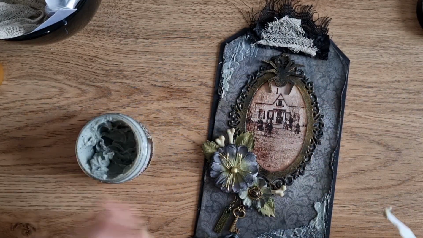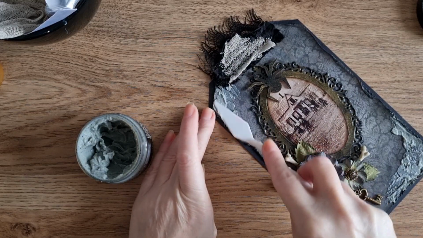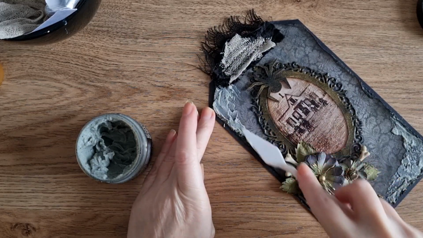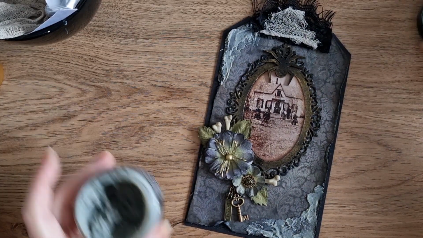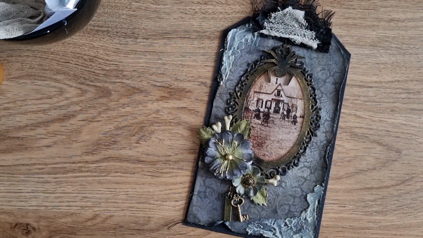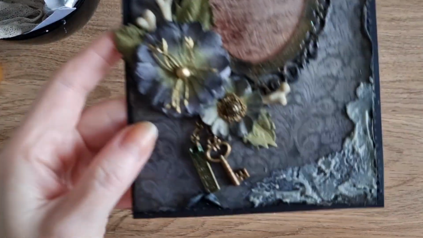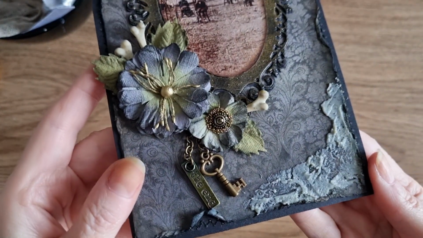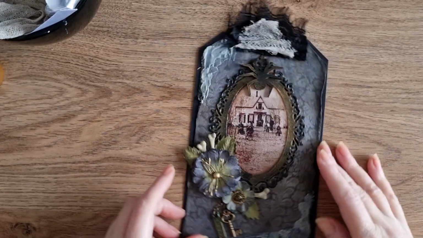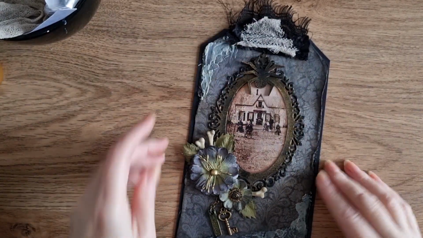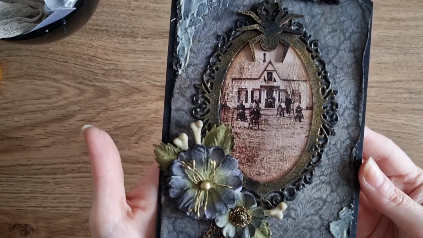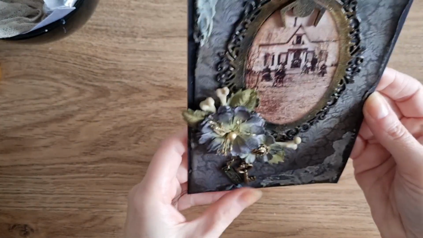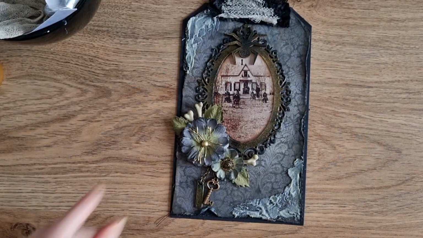I don't think I need more, but okay. Like so. Get that up. I love the black effect. And it will dry slightly different. I think I put the photo in at a slight angle, but you know, that's okay. It doesn't have to be perfect.